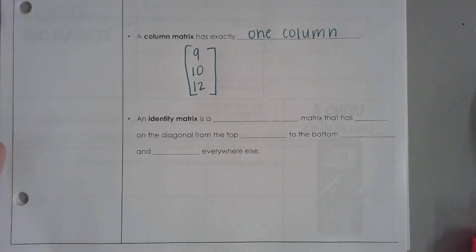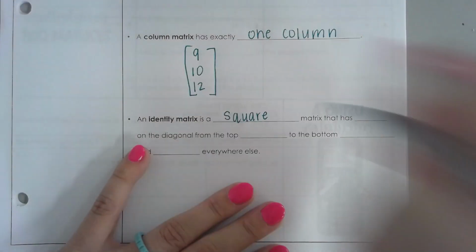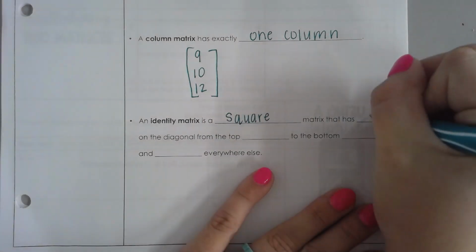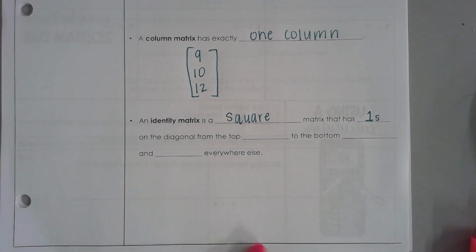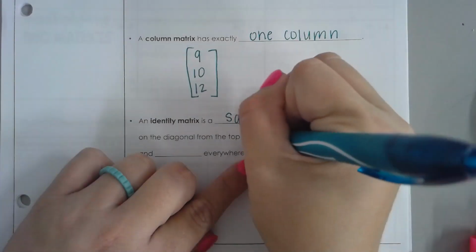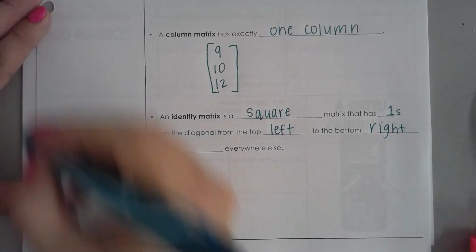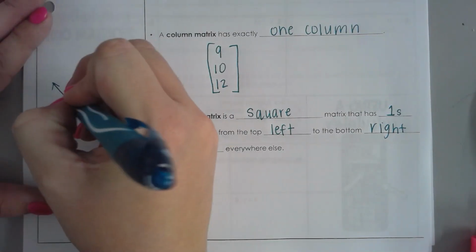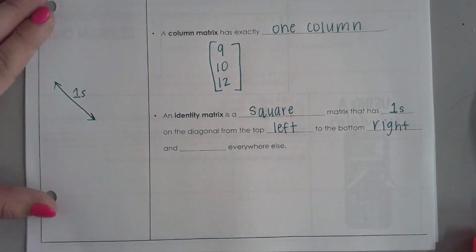Alright, the last one is one that is not as obvious. An identity matrix is a square matrix, so it has to be a square matrix, that has ones, positive ones, in the diagonal from the top left to the bottom right. So in your matrix, the ones go in this diagonal, top left to bottom right, positive ones. And then zeros are everywhere else.